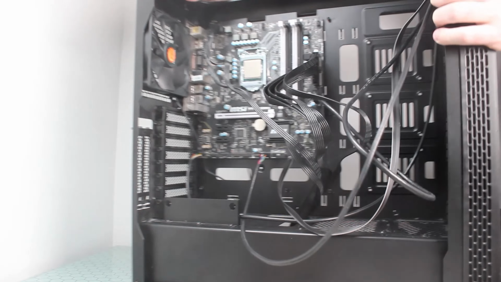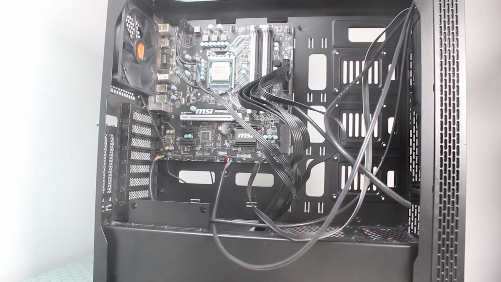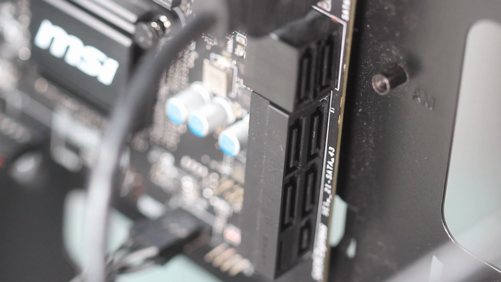Before plugging in the SATA cable, it is a good idea to have a look at the motherboard manual to determine the best connection that meets your needs. In the case of this motherboard, there are 6 different SATA connections. The motherboard also supports a SATA Express connection.